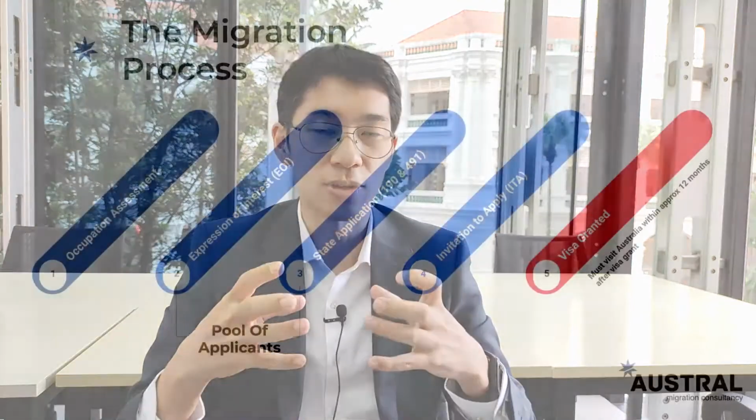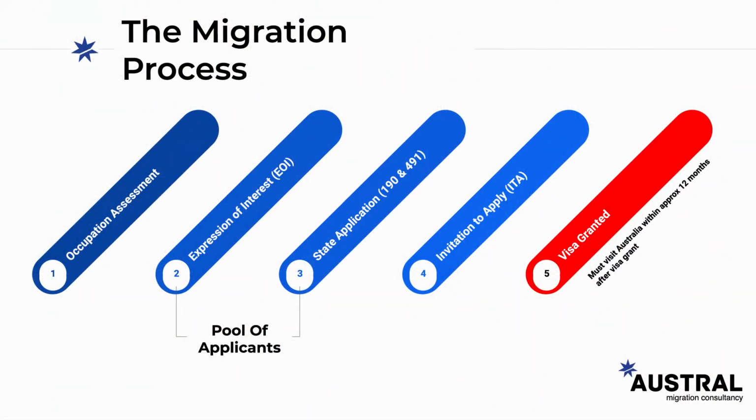Everything that you do here is important, because if you claim it incorrectly, it does have a knock-on effect down the line. Now, the expression of interest is usually referred to as the pool of applicants, meaning that you are in the expression of interest pool with everybody else who has the same occupation as you, who has different point scores from you, who is applying for different visas than yourself as well. So they might be applying for the same visa as you, or they might be applying for very different visas than you. But they all exist in this expression of interest pool.